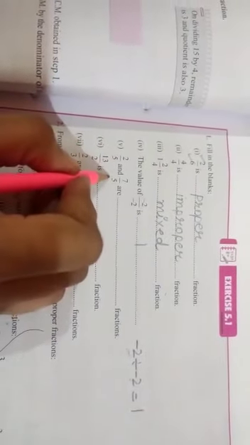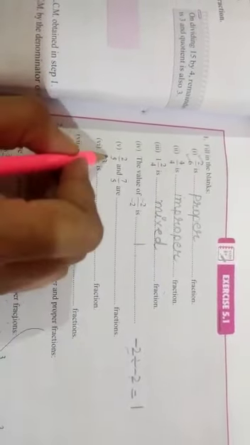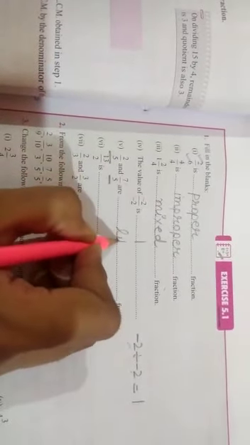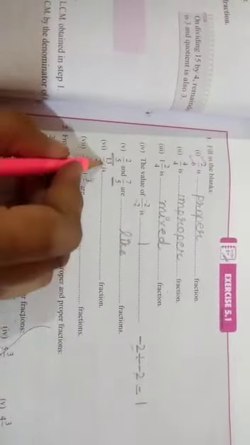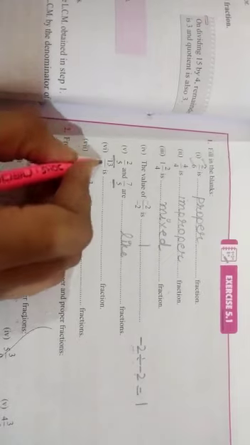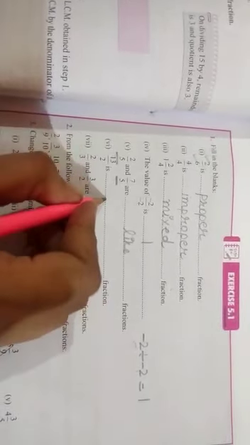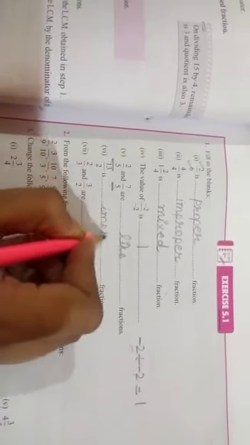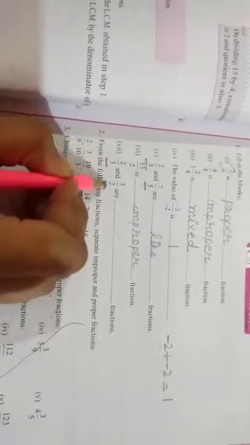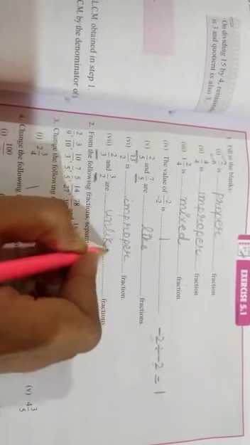2 over 5 and 7 over 5: both the denominators are equal. So 2 over 5 and 7 over 5 will be called like fractions. Next is 13 over 2. Here the numerator is greater than the denominator, so it will be an improper fraction. Next is 2 over 3 and 3 over 2. Here denominators are not equal. Two fractions are given and denominators are not equal, so you will write these are unlike fractions.